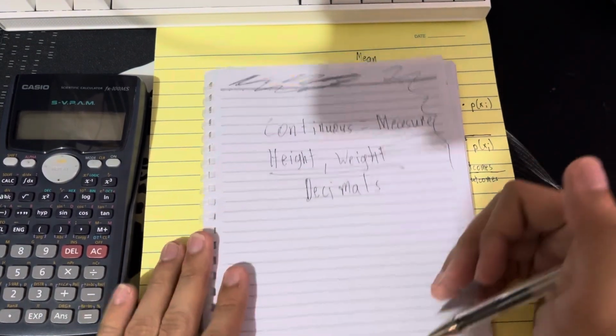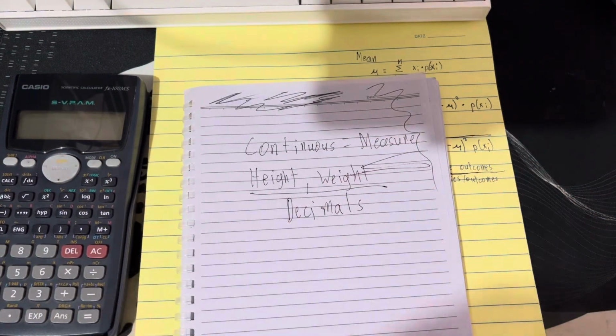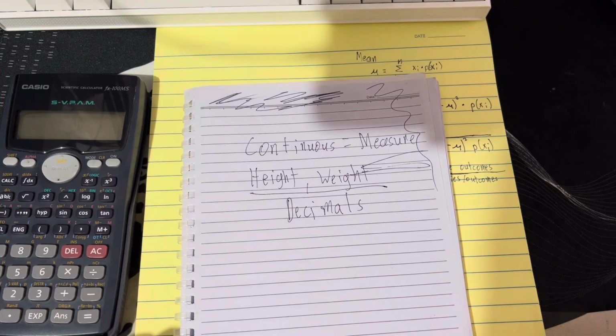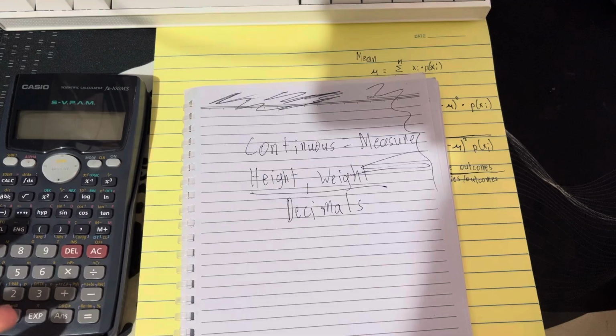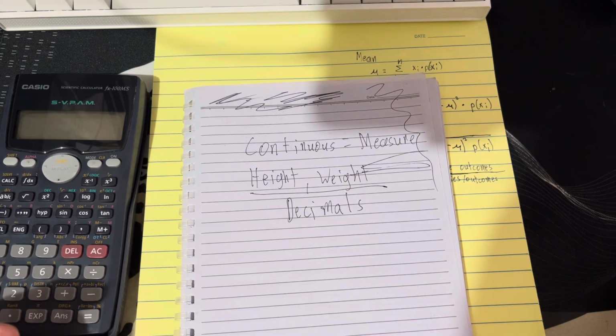So basically, discrete is countable, continuous is measurable. But today we'll only be dealing with discrete.